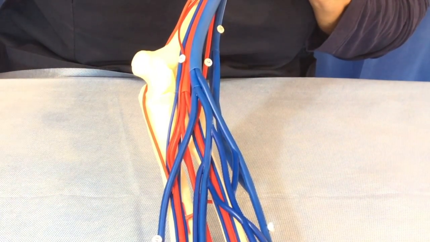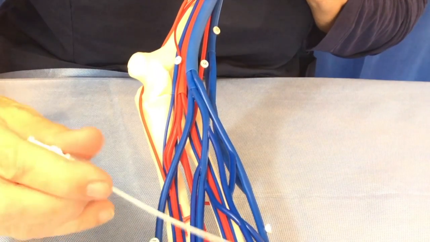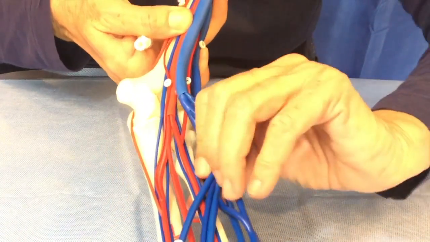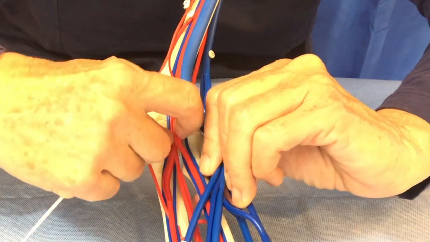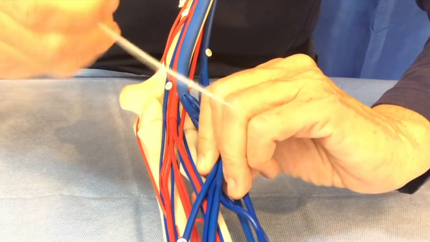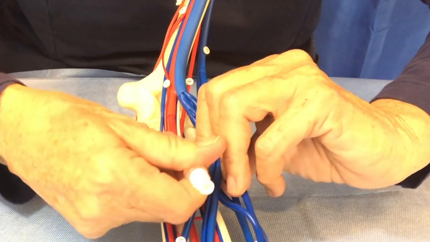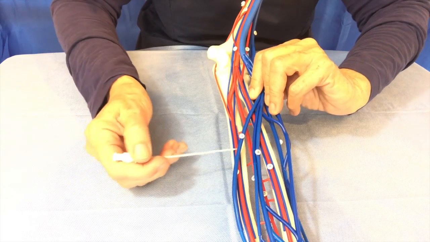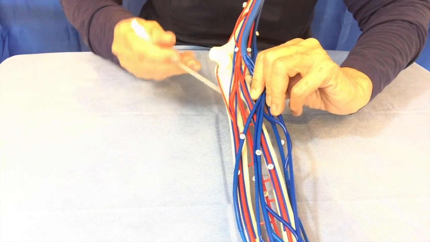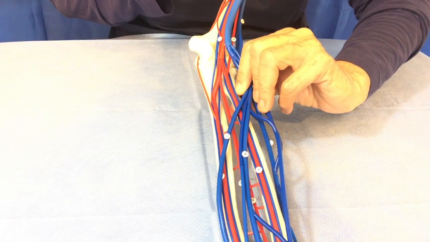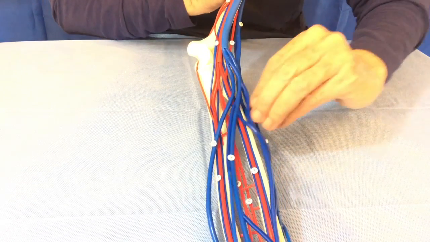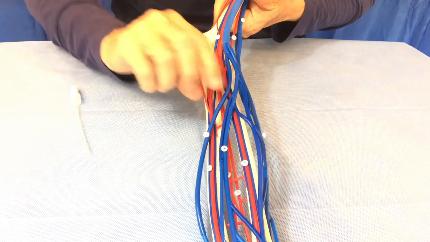Similarly, on the radial side, number 8 comes up, and it's tough to see. Let's pull some of these vessels aside, but it joins and makes the lateral vein, the lateral brachial vein. So right through there, our radial and ulnar veins come together and make our brachial veins. Brachial artery, brachial veins, all these other goodness here.